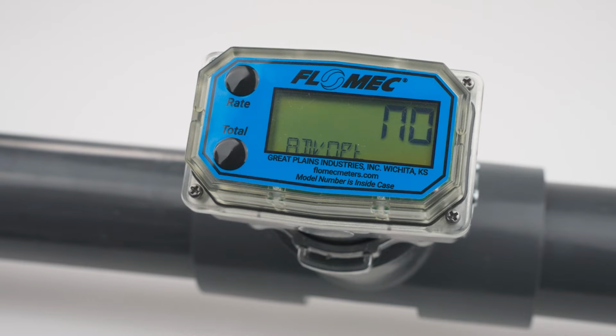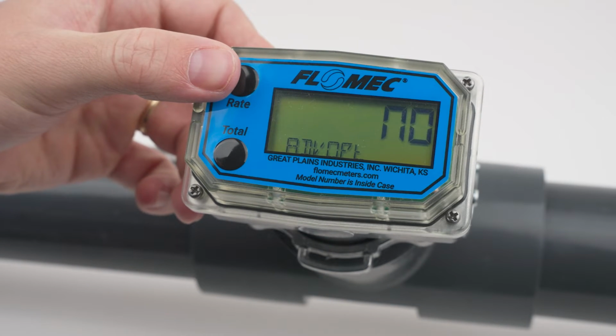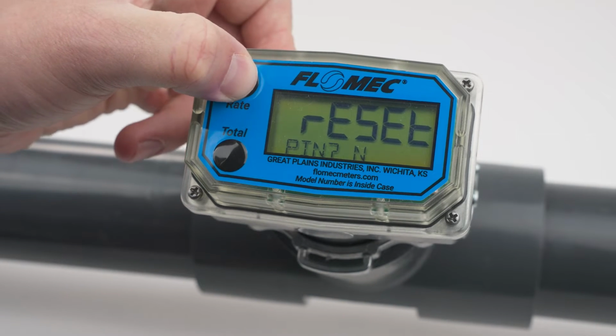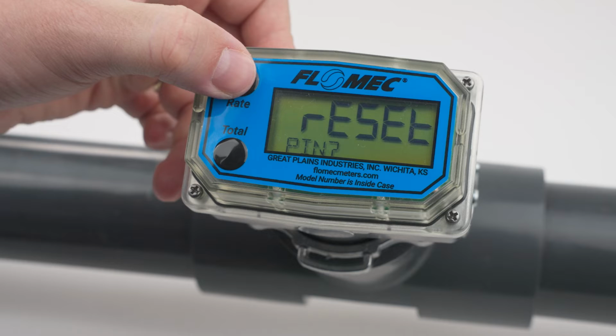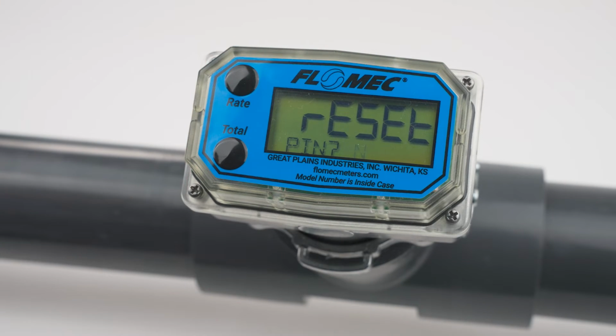Next, the meter will prompt you to enter the Advanced Options menu. Select either yes or no by pressing the rate button. Confirm your selection by pressing the total button. If you select no, you will return to the PIN reset menu, and you can cycle through the menu again or save and exit to return to normal operation.